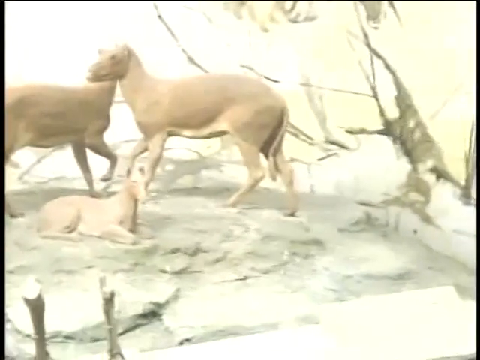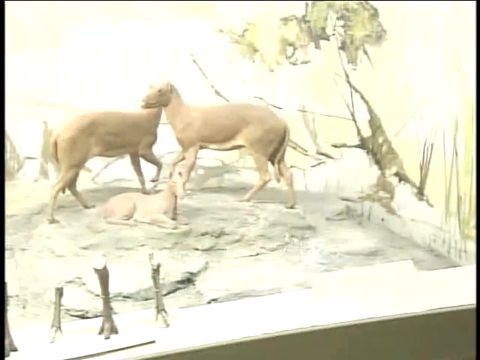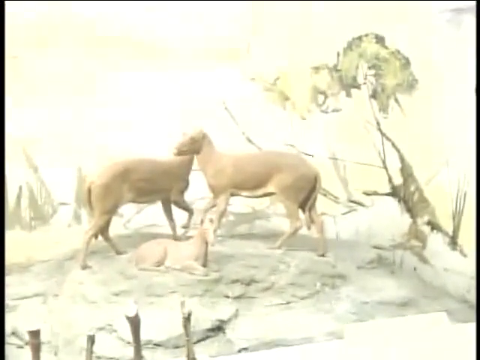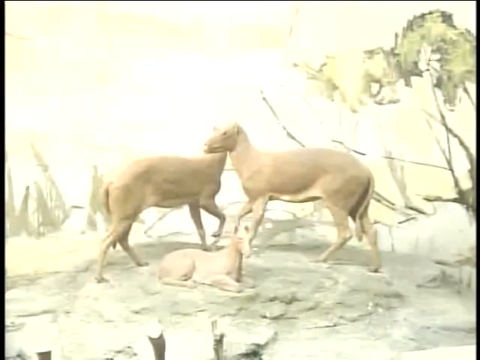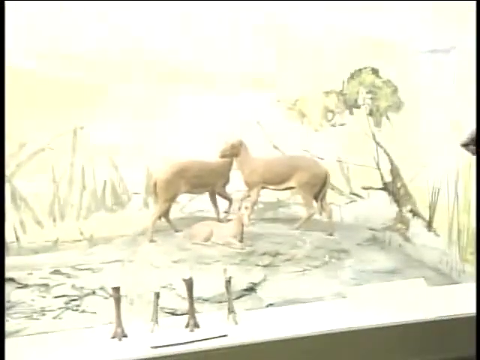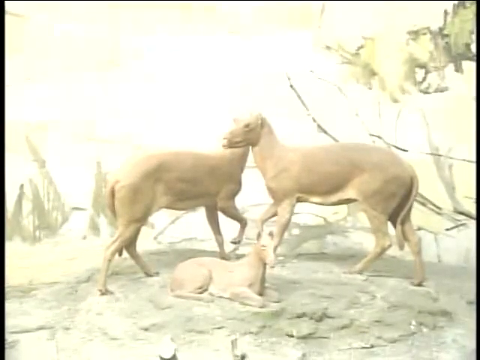Here you have the Eocene, which is known as the Dawn horse, and we have it life size here before us. I'll hold my hand here so that you can get an idea. We're looking at a medium-sized dog of today. That would be about the size of this Dawn horse in actual life size.